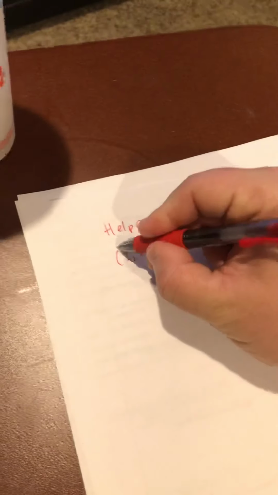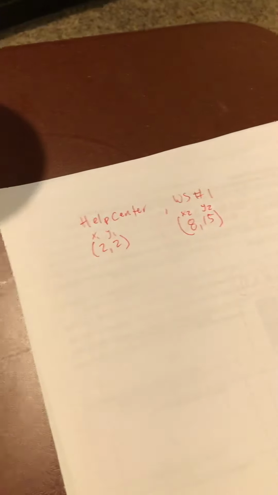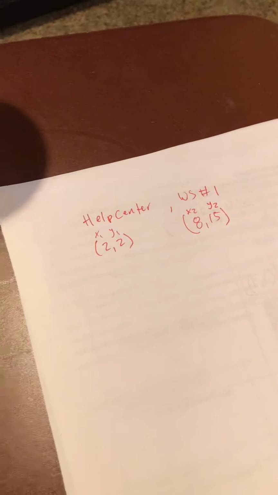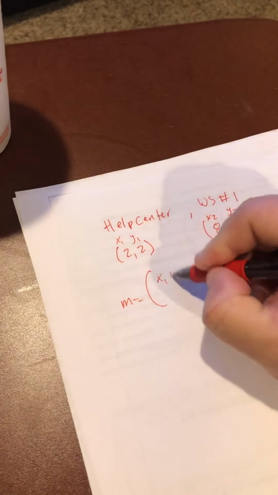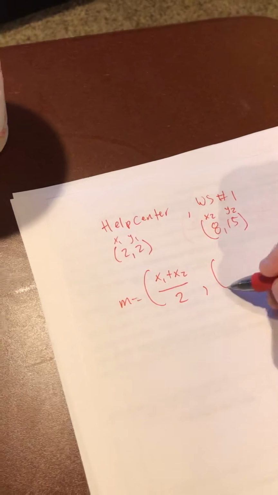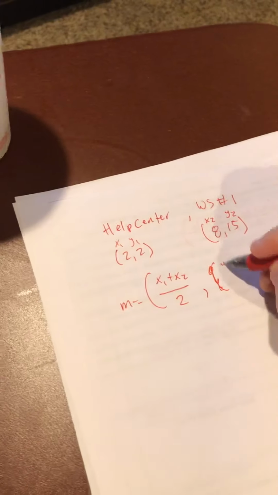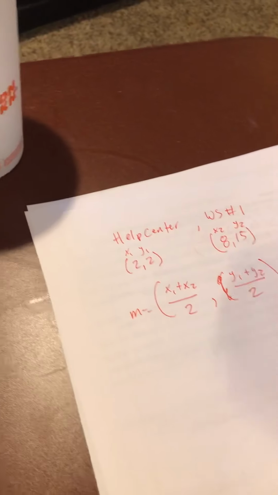I'm going to have x1, y1, x2, y2, because ordered pairs are written as x, y's. Now I'm going to find the midpoint. Here's the formula. It was x1 plus x2 divided by 2, comma, y1 plus y2 divided by 2, and then I close the parentheses.